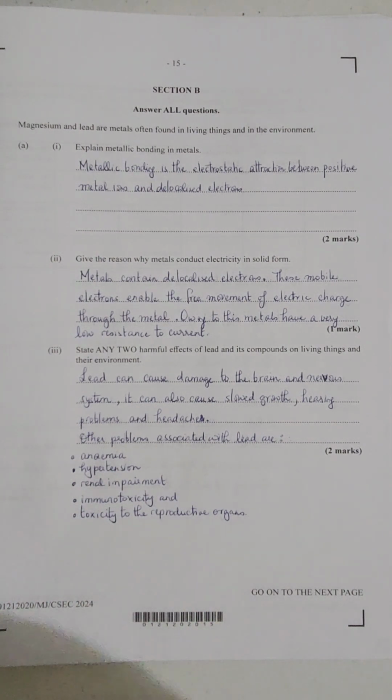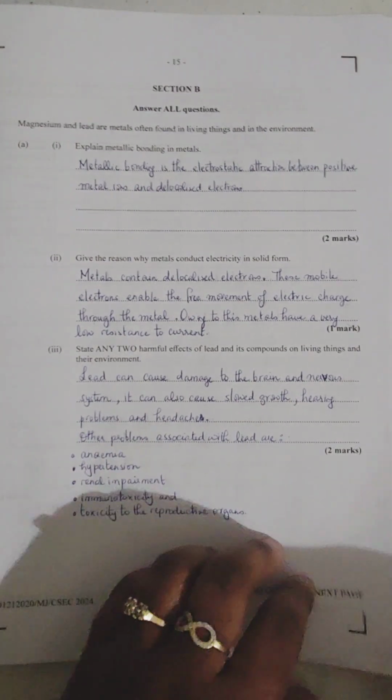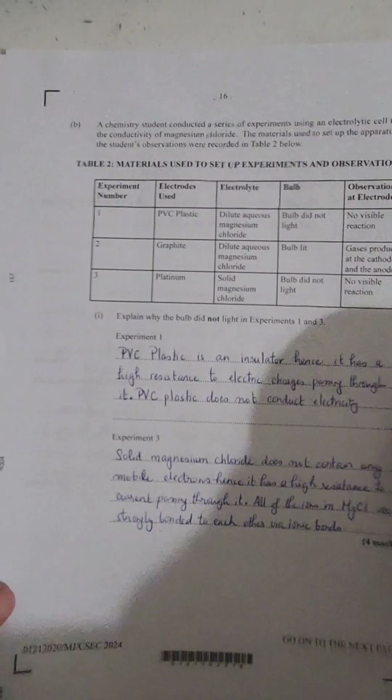So lead can cause damage to the brain and the nervous system. It can also cause slowed growth, hearing problems, and headaches. Other problems associated with lead are anemia, hypertension, renal impairment, that's something to do with your kidneys, immunotoxicity, and toxicity to the reproductive organs. So it can really make you sick ingesting lead. That's why they got rid of lead pipes and lead paint and anything lead.